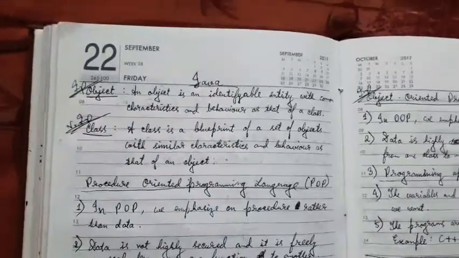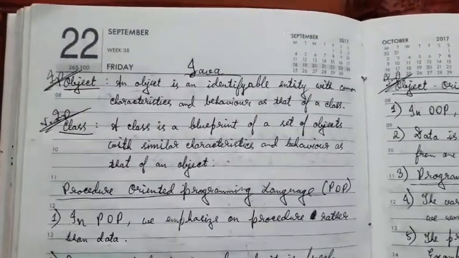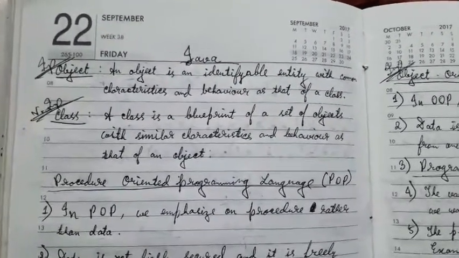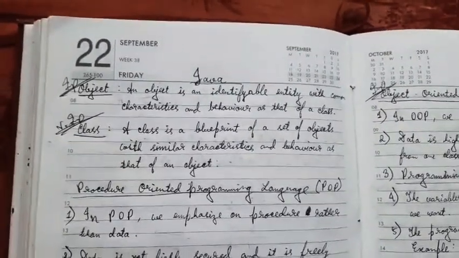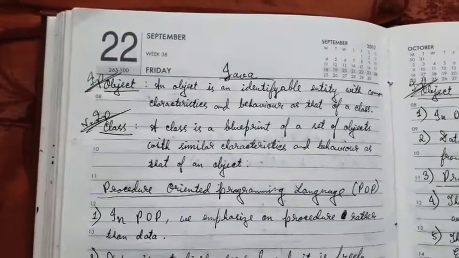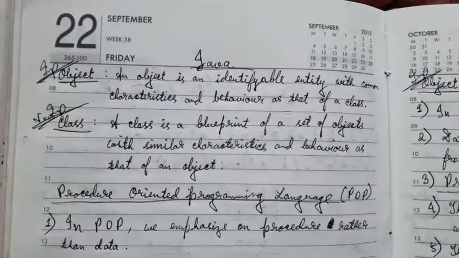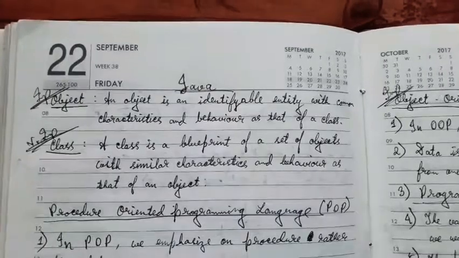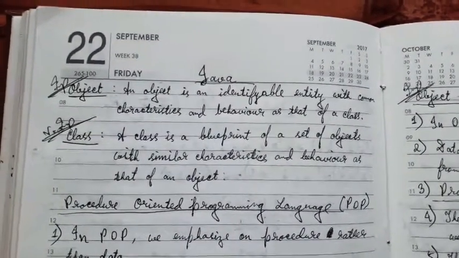So, what is Java? Java is actually a programming language, just a programming language. And why Java is made and what is its use, I'll tell you later. First, you have to see this. First topic is object and classes. Now, what is object? Object and classes, these two things are the main components of a Java program.